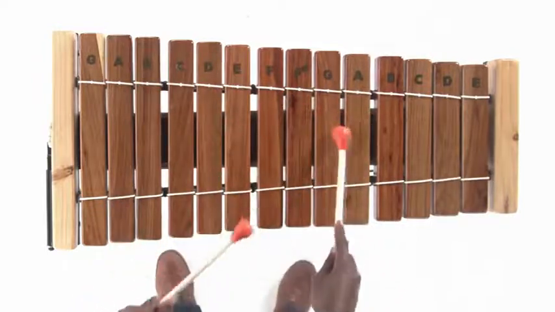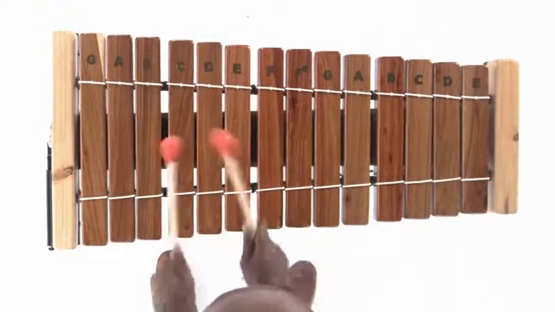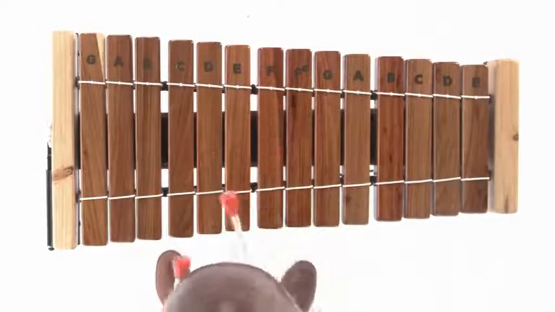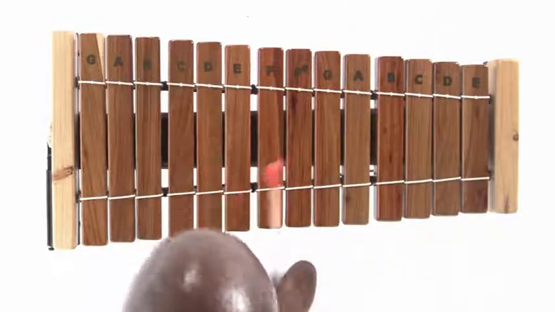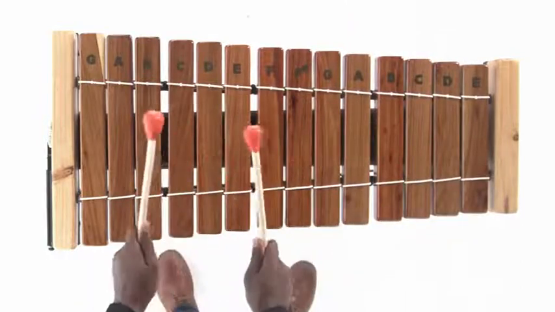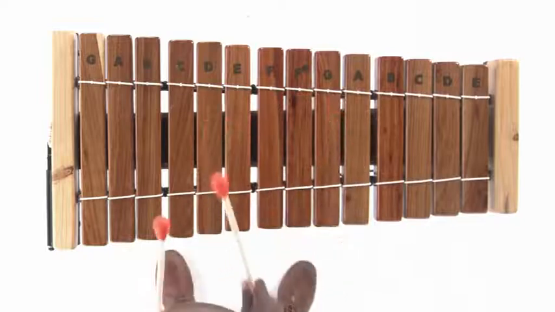F, E, D. So you roll on the G. G, F, E, D. You actually play it 4 times. 1, 2, 3, 4. C, E, C, E, C, G, F, E, D.